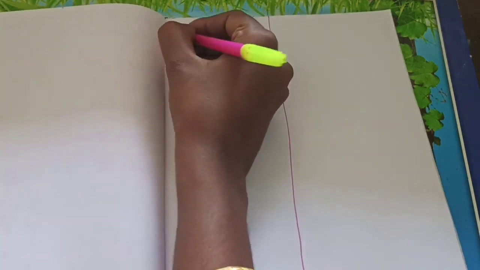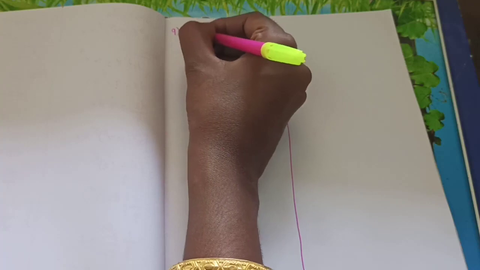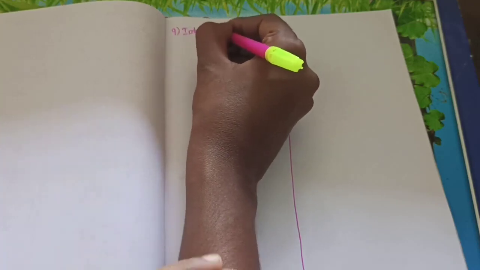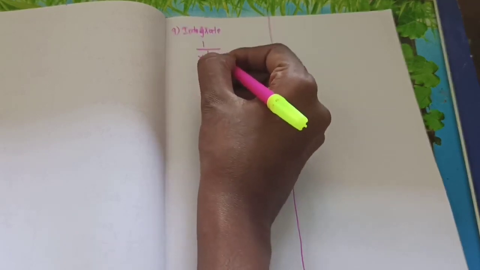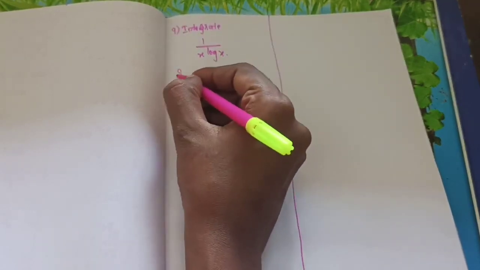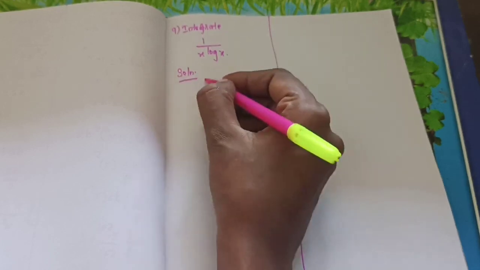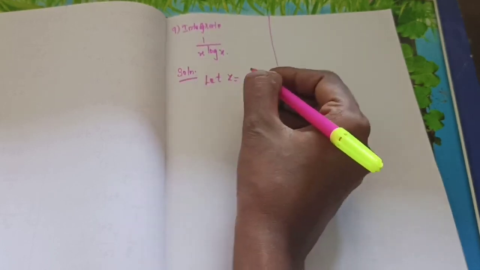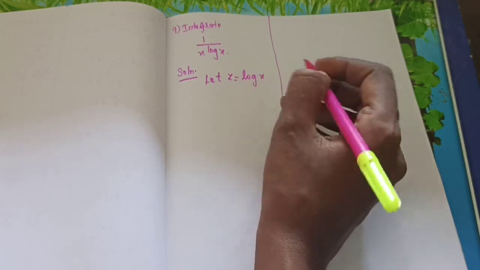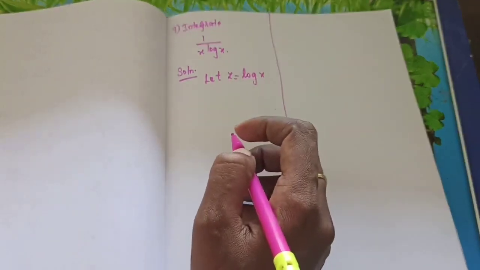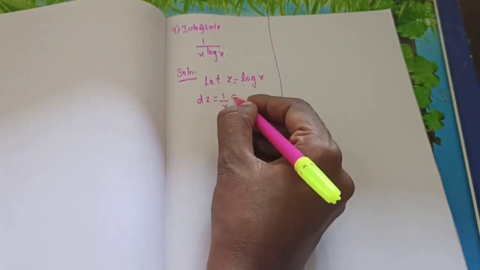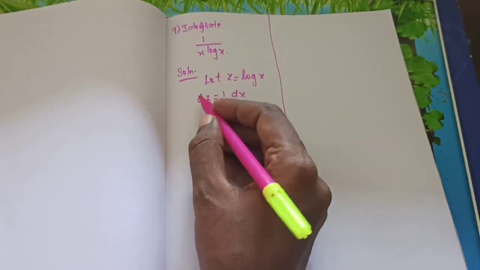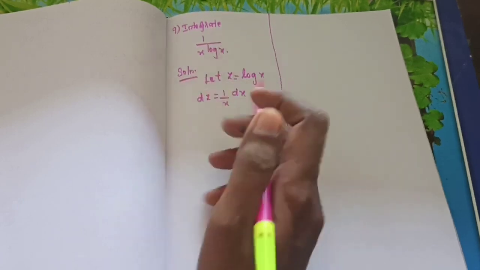Problem number 9. Integrate 1 by x log x. Solution: let z is equal to log x. When you differentiate, you will get 1 by x, so dz is equal to 1 by x dx. All the values you got are right.